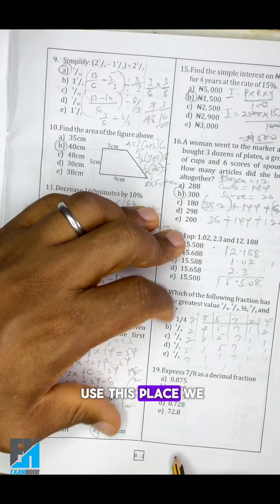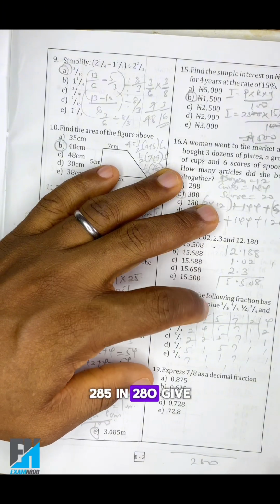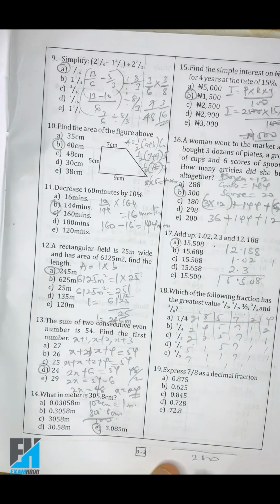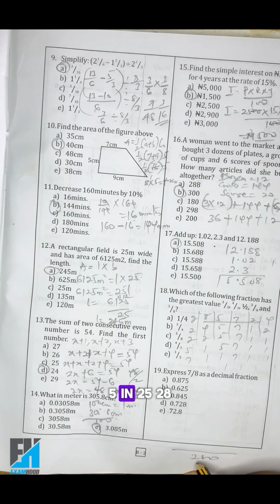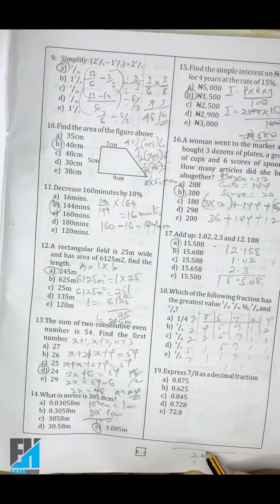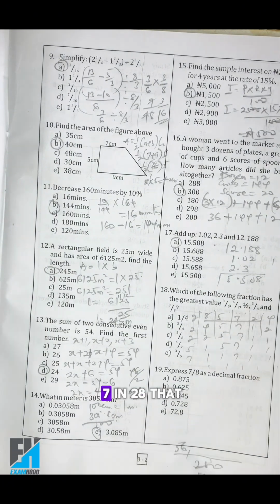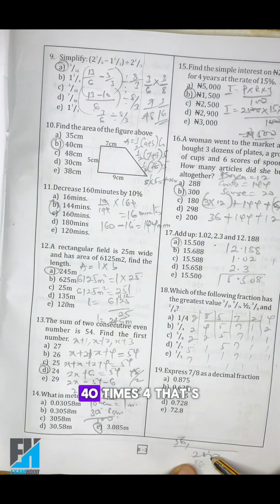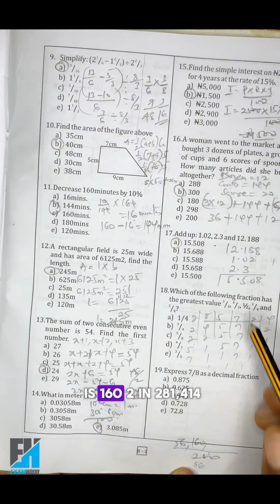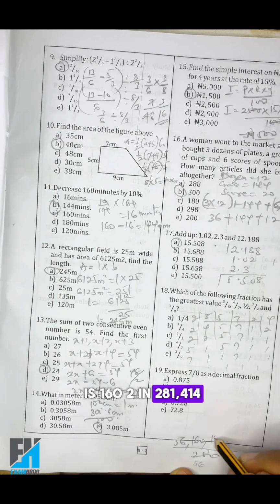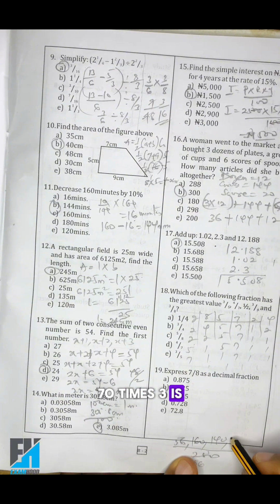Now, let me just use this place. We have 280. 5 in 280 will give us what? 5 in 28 will give us 5, then 5 in 30 is 6, that's 56. 56 for the first one. 7 in 280 is 40, and 40 times 4 is 160. 2 in 280 is 140. 4 in 280 will be 70, and 70 times 3 is 210.